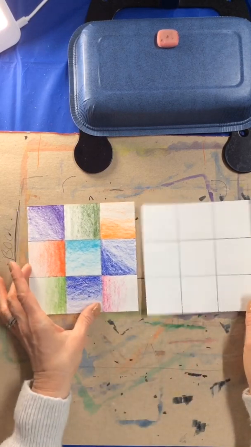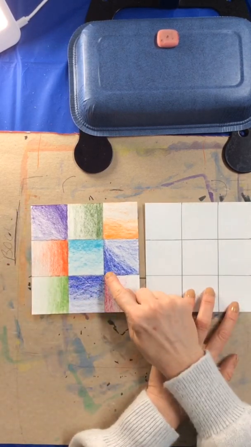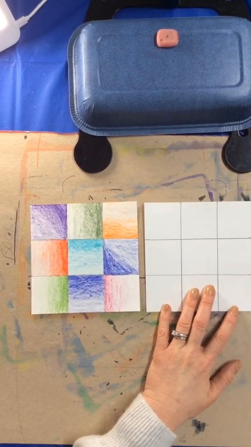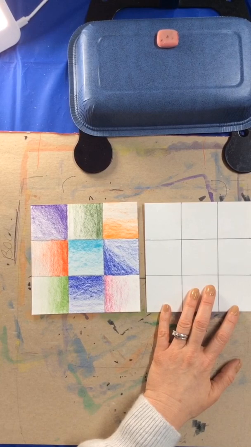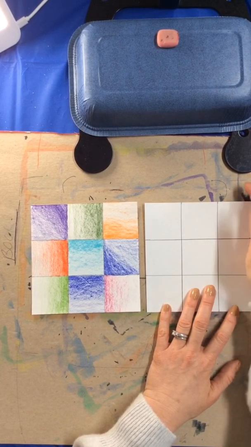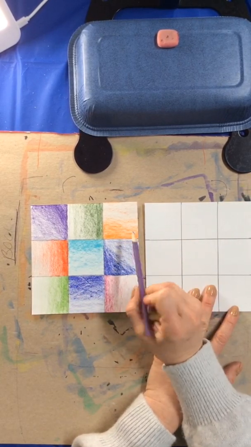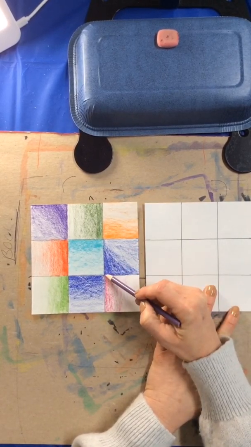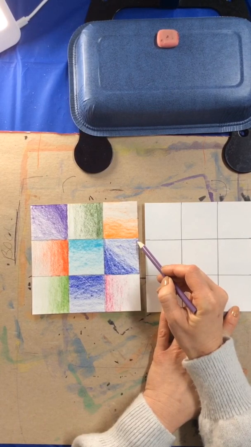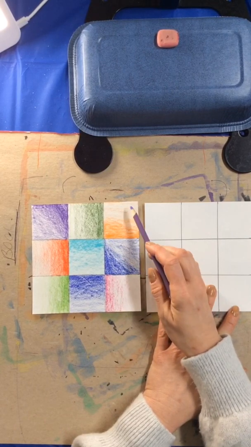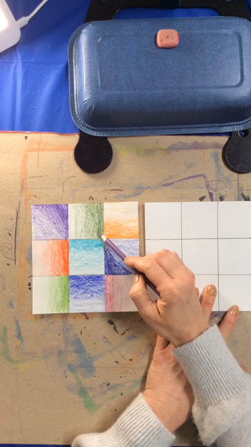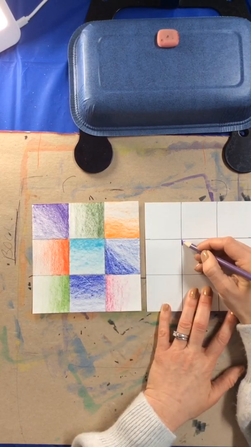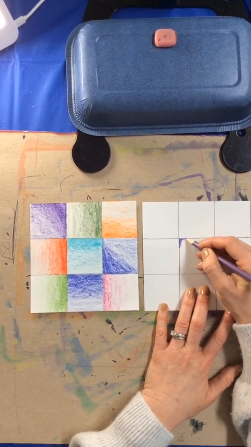Okay, and now we're going to talk about value. That is demonstrating light to dark or dark to light. So I'm going to use some colored pencils. Okay, and I'll show you a couple, and then you can see how you can show value in a diagonal. So you can start at the corner and get lighter. You can start at the bottom and get lighter. Maybe the side or the top. I would like you to try all different directions.